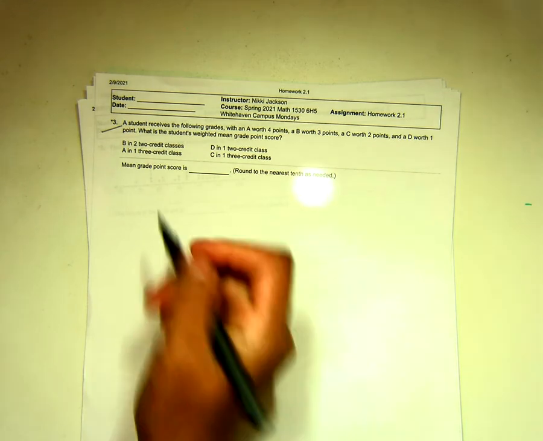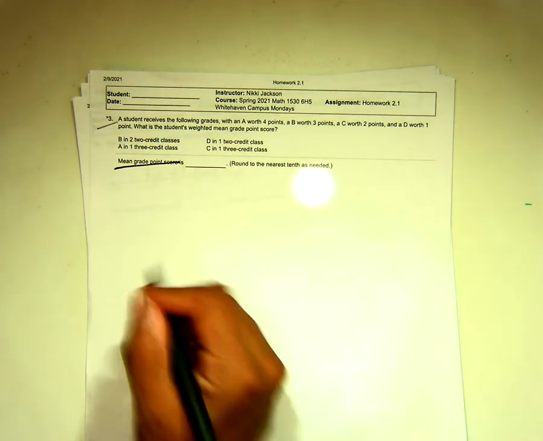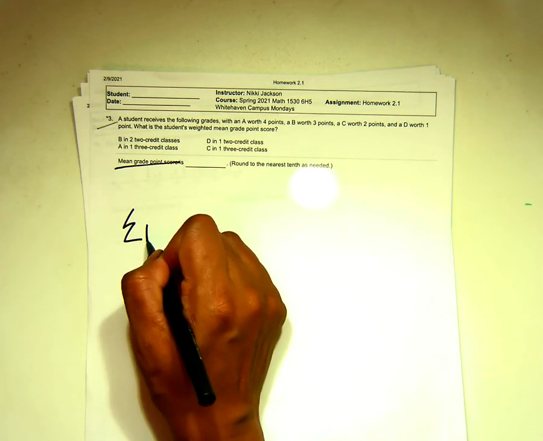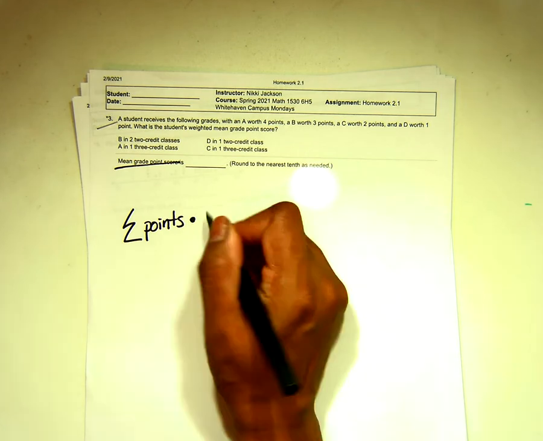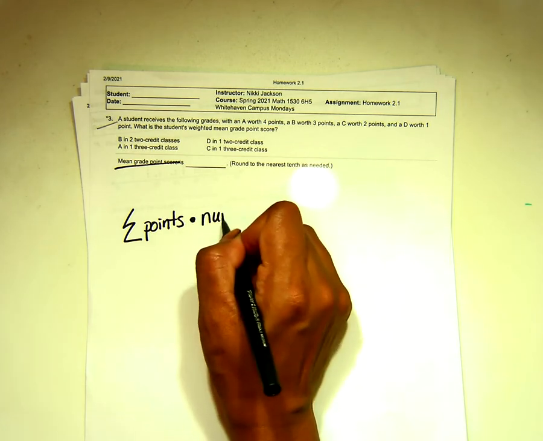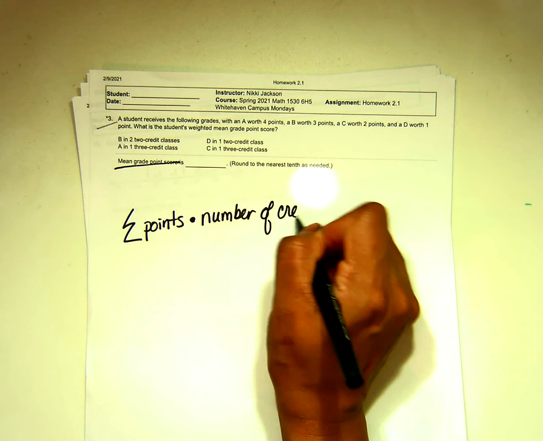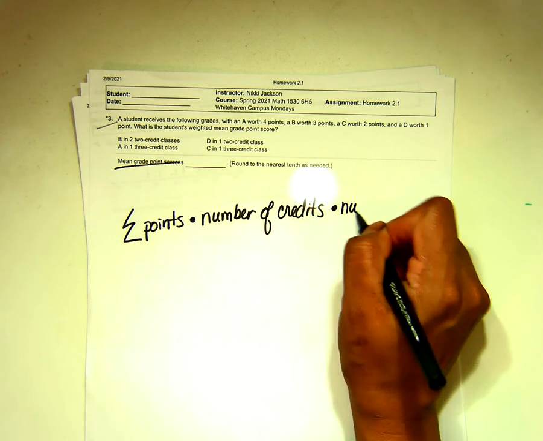So that awkward silence that you just had was for you to read this. So by definition, to find the mean grade point score, that's the same thing as your grade point average, you're going to have the sum of the number of points times the number of credits times the number of classes.